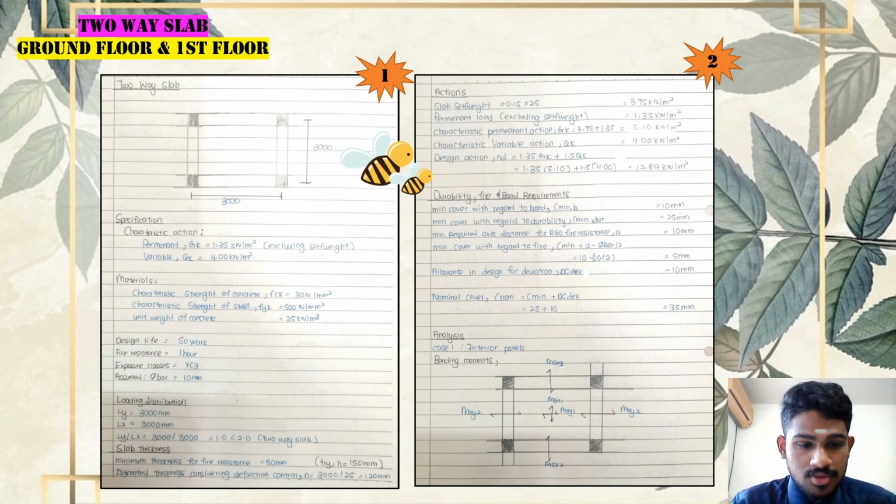Okay, now I'm moving to the load distribution, where Ly is equal to 3000 millimeter, and also Lx is equal to 3000 millimeter, and Ly per Lx, which is 3000 divided by 3000, is equal to 1.0, which is less than 2.0, to find out which type of slab this is. So in this case, the ratio that we get is 1.0, which is less than 2.0, so we can consider it as a two-way slab.